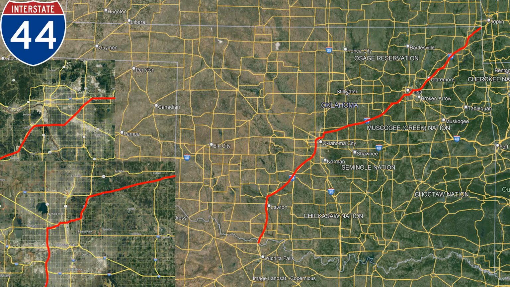I-44 runs northeast-southwest through Oklahoma, despite being numbered as an east-west interstate. It begins at the Texan border in the southwest to the Missouri border in the northeast. It would be completed under its original plan in 1959, ending north of Oklahoma City instead of reaching Texas. All of the original route would parallel and partially replace former US 66.